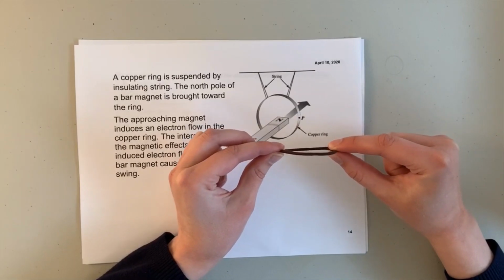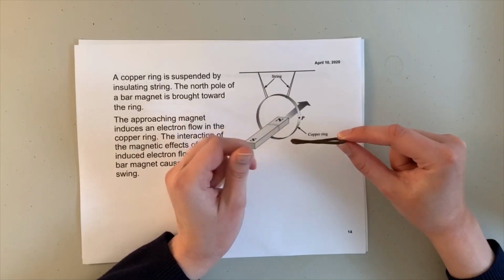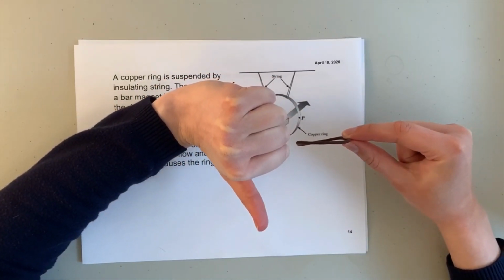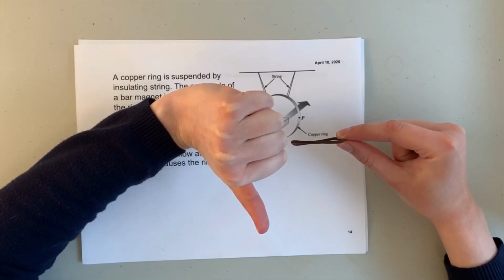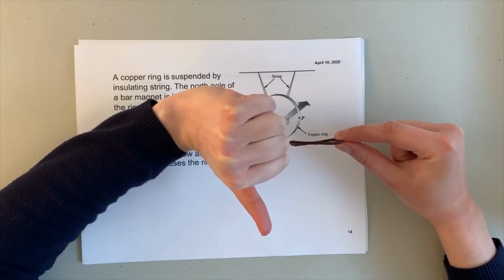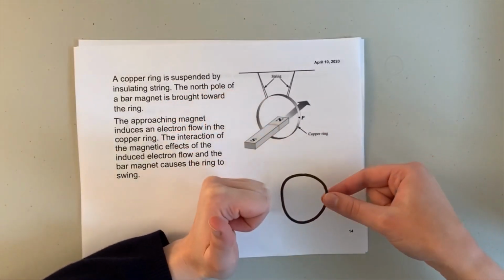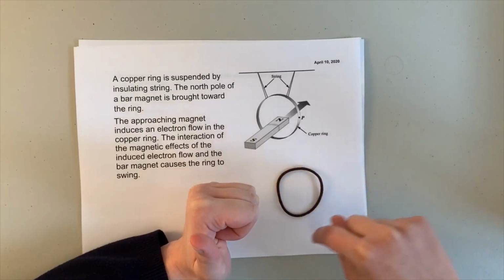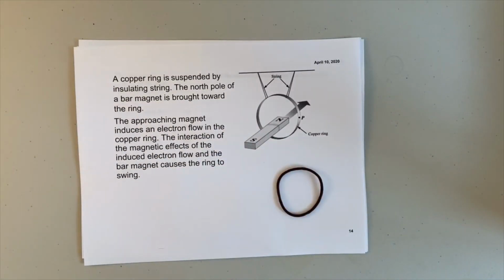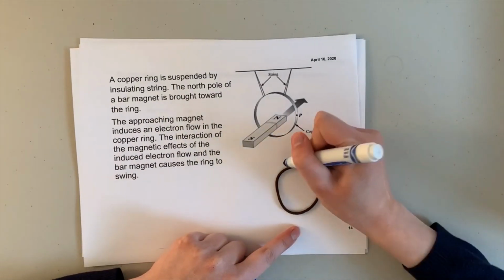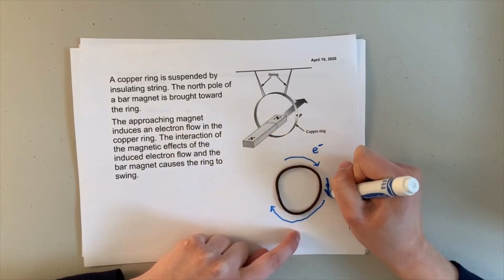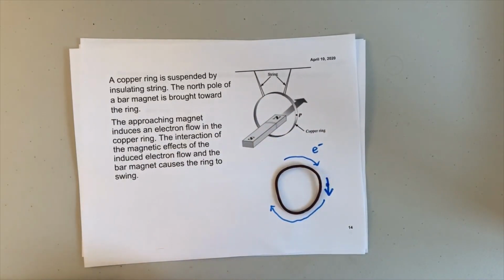Because this is like a mini solenoid, now I'm going to do my solenoid hand rule, and with my left hand, I'm going to point my thumb towards north. Now I can see that the electrons are flowing around the ring. I'm just going to rotate everything so we can see it better. North was up here. The electrons are flowing around the ring like this. So at point P, because the electrons are flowing like that, the electron flow is towards the bottom of the page. So we've answered part of the question.